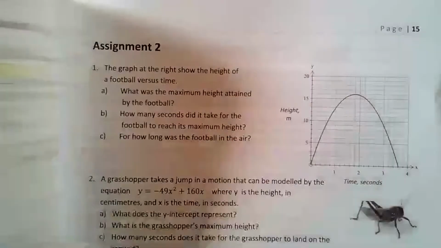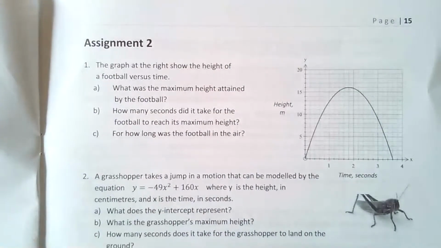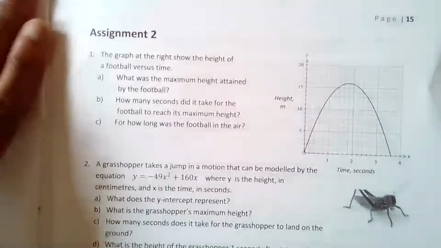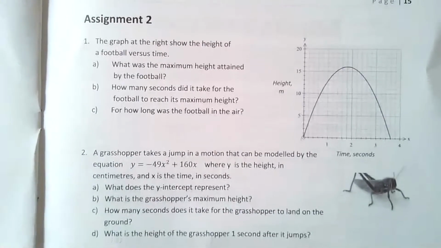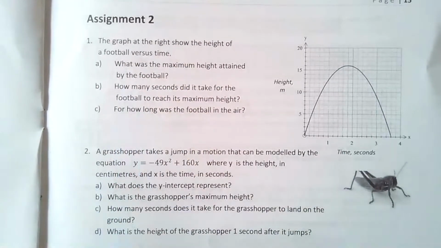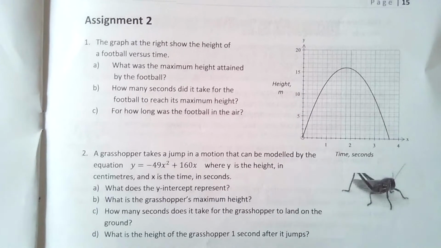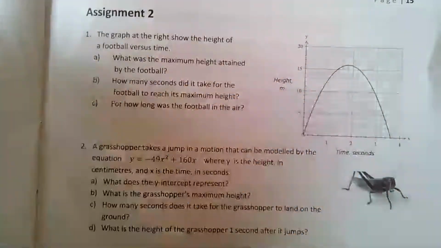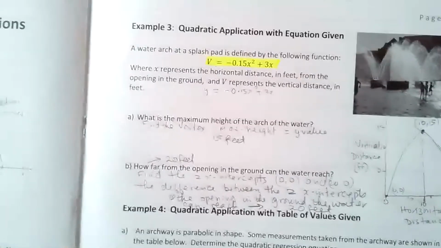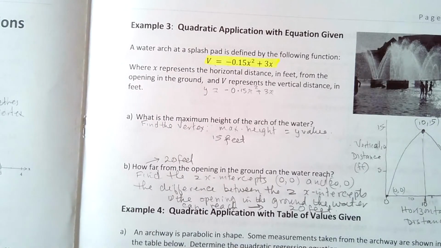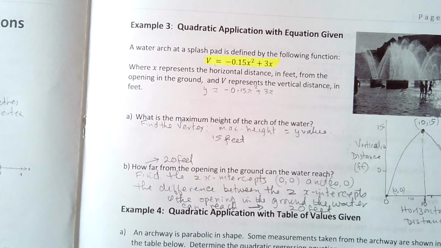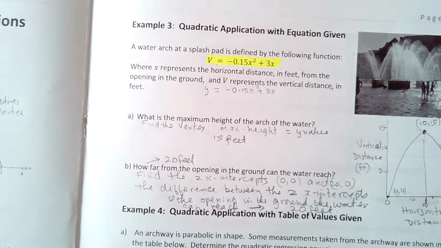So your task is to complete questions 1 and 2. So for practice questions, complete these 2. In the next lesson, we'll be looking at application of quadratic functions when the table of values is given.